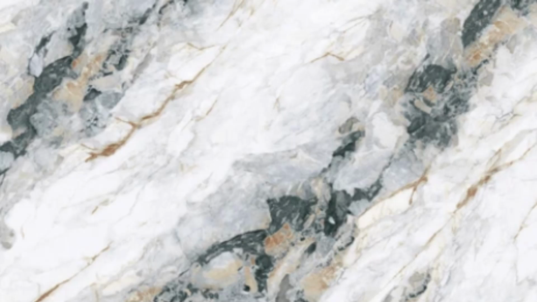Pressure solution. Pressure solution is another important process in the formation of nonfoliated metamorphic rocks, particularly in rocks containing soluble minerals such as calcite. Under pressure, minerals can dissolve at points of contact between grains and precipitate in areas of lower stress, leading to the development of interlocking grains and a more compact texture. This process contributes to the formation of rocks like marble, where the calcite minerals recrystallize and bond together to form a solid, crystalline mass.